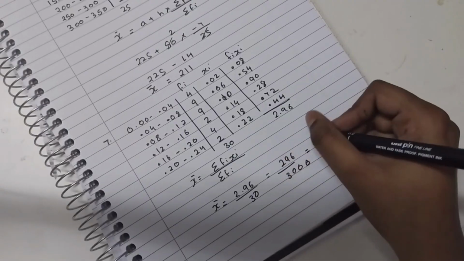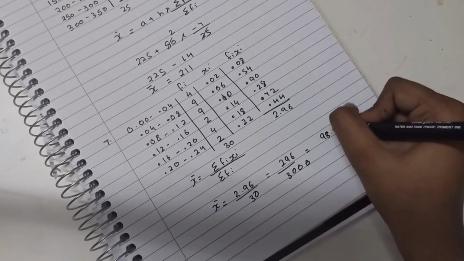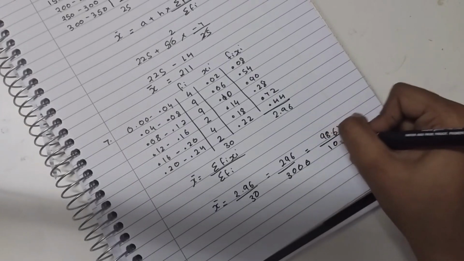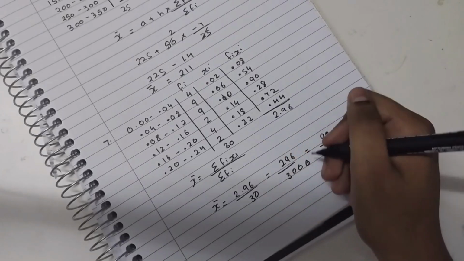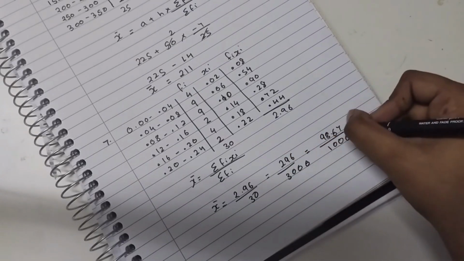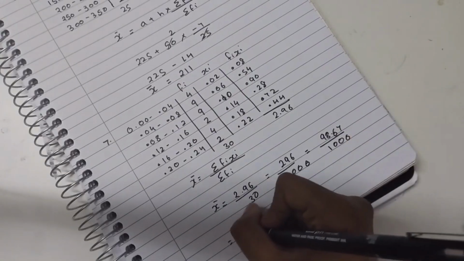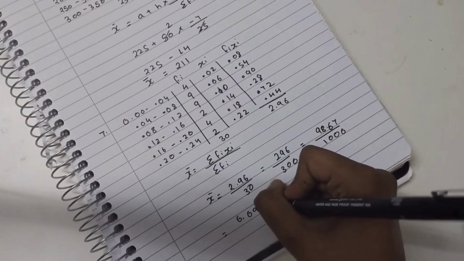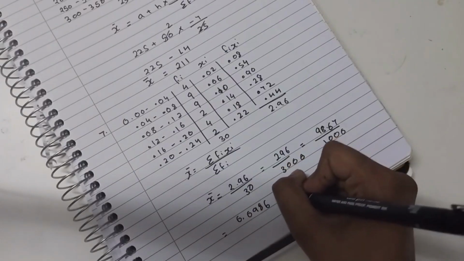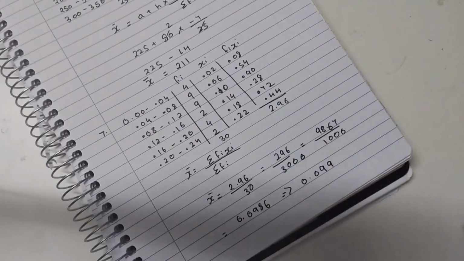So when we cancel these values, we will get 98.67 divided by 1000. And 98.67 divided by 1000 is equal to 0.0986. So we can round this off to 0.099, which is the mean.